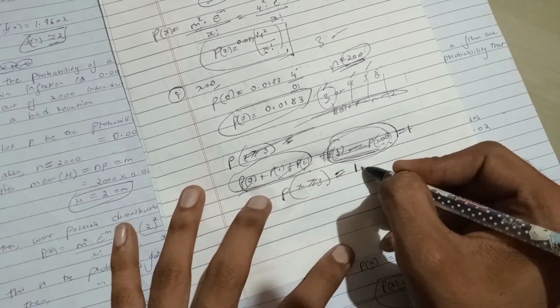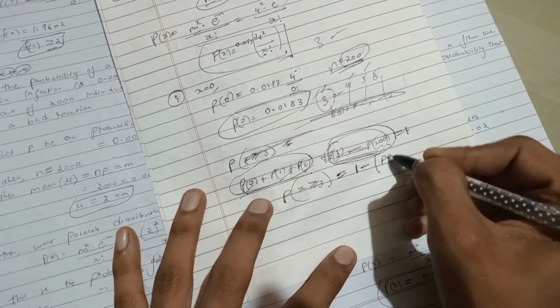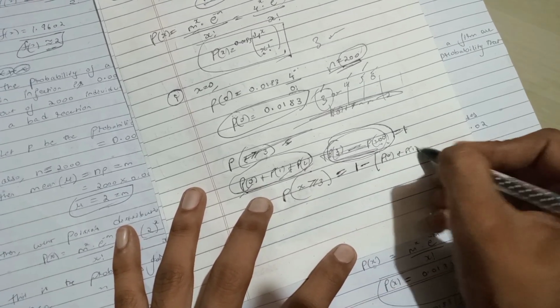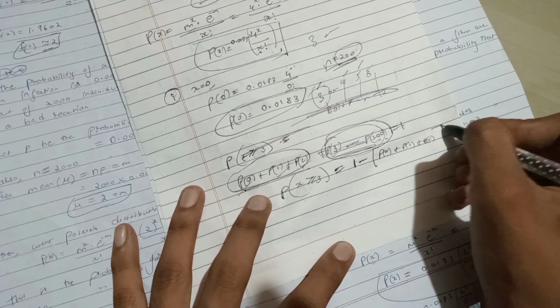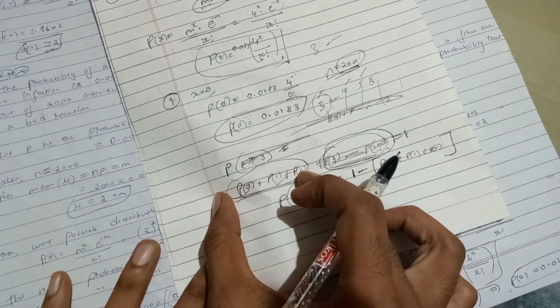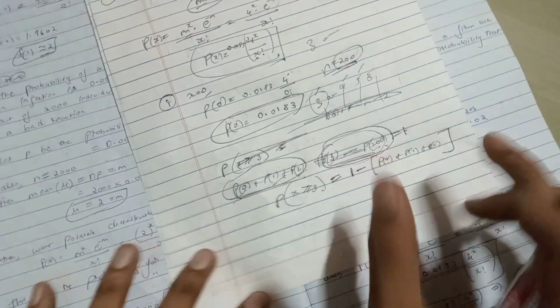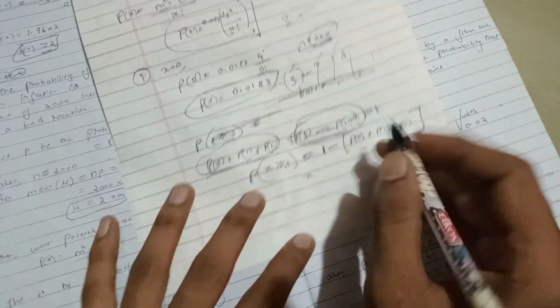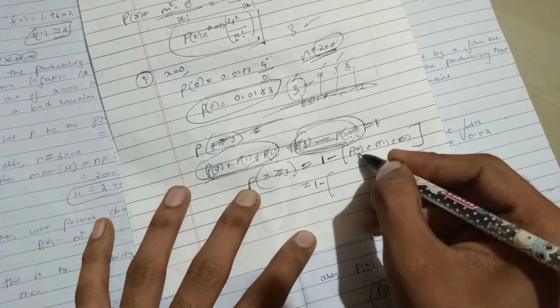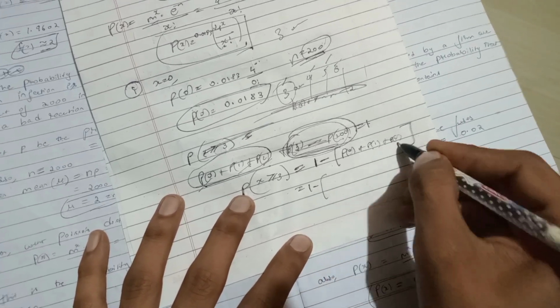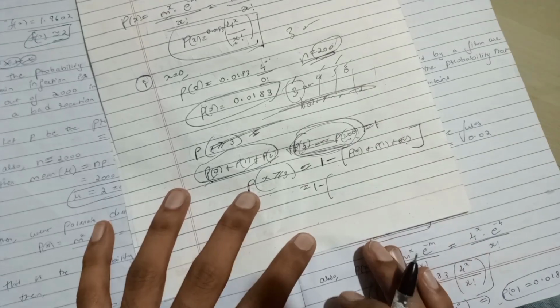That means it will become 1 minus of P of 0 plus P of 1 plus P of 2, bracket close. This whole term I have taken out and put here.